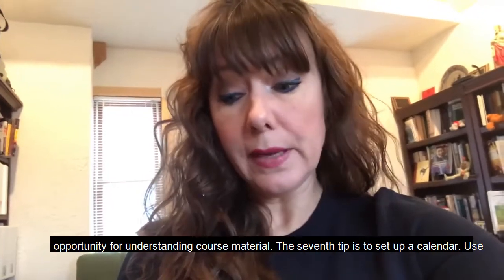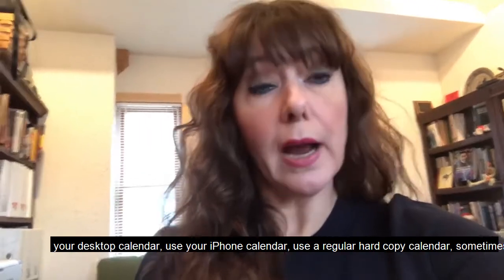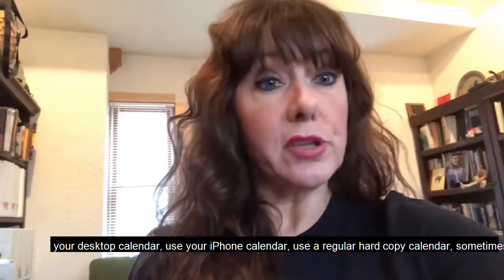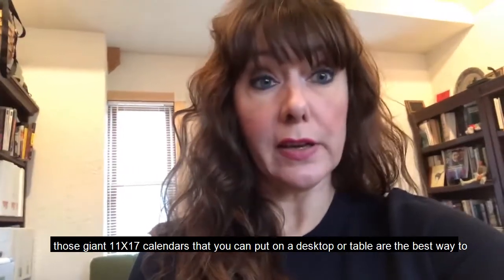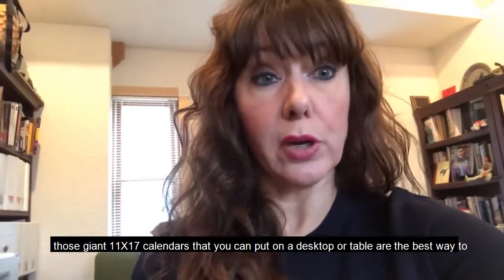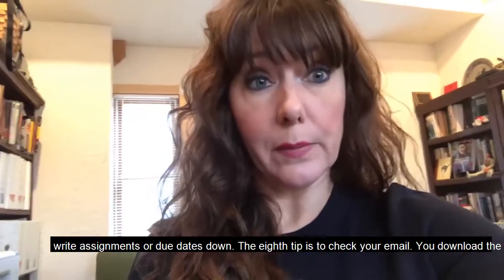The seventh tip is to set up a calendar. Use your desktop calendar, use your iPhone calendar, use a regular hard copy calendar. Sometimes those giant 11 by 17 calendars that you can put on a desktop or a table are the best to write assignments and due dates down.